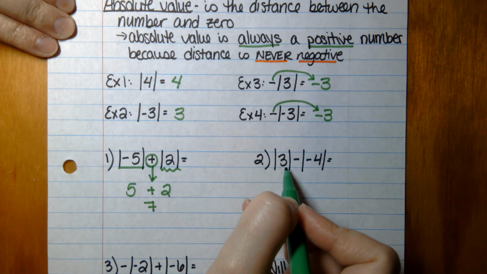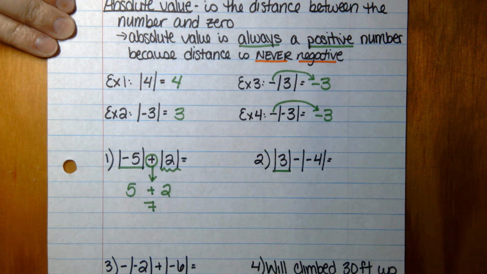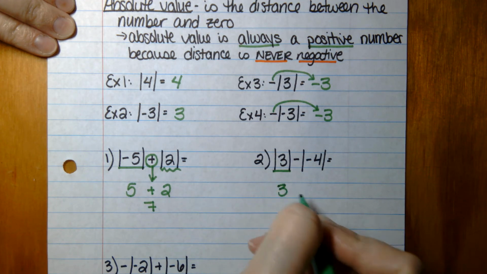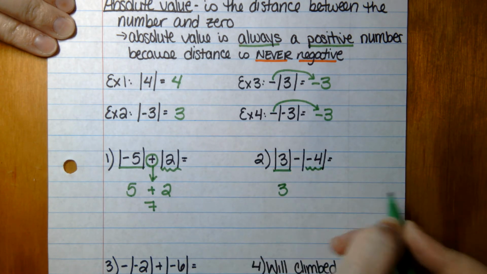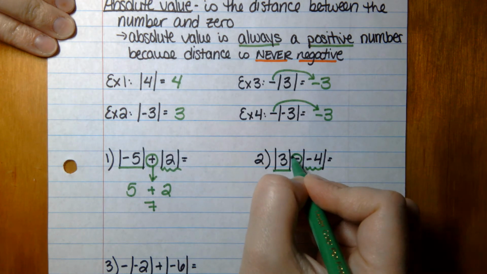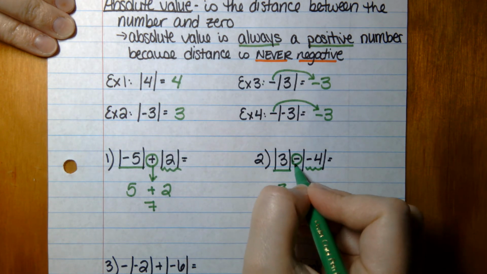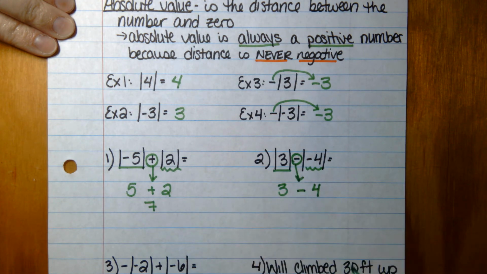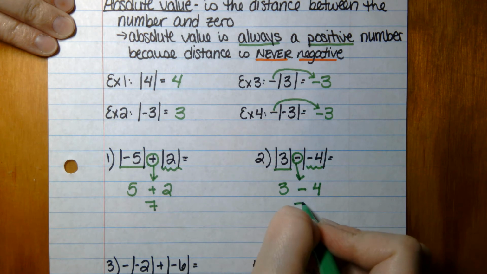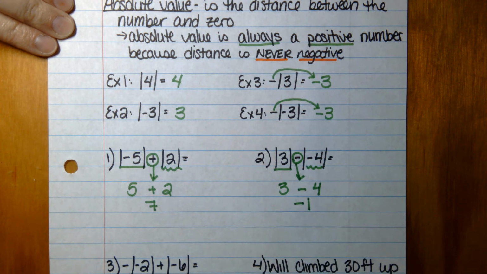If over here, again, I have a positive 3 inside of my absolute value, which means it's going to spit out as a positive 3. I have a negative 4, which spits out as a positive 4. But now I have a negative sign, so when I bring that down and I subtract, 3 minus 4 is going to give me a negative 1.